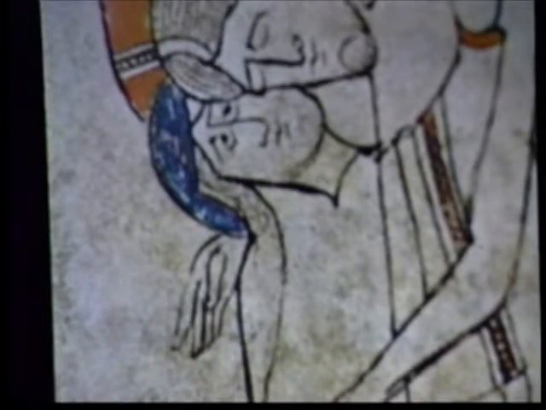The thumb is abducted against the inner surface of the hand. I think that it is abducted in extreme distension. It was not depicted by chance.